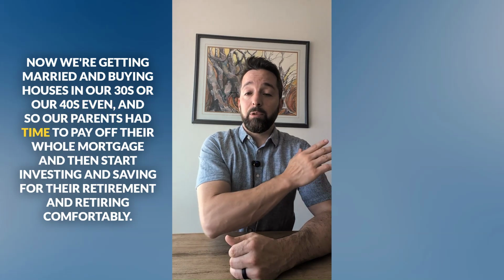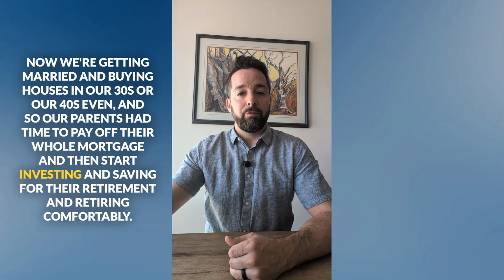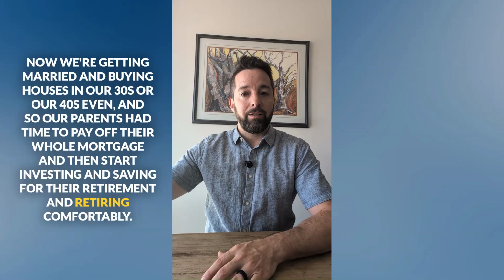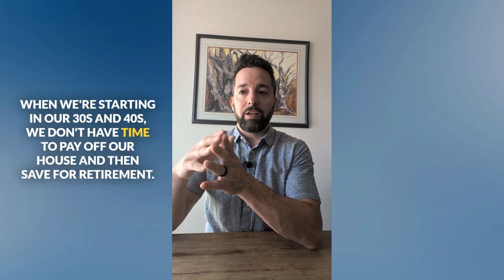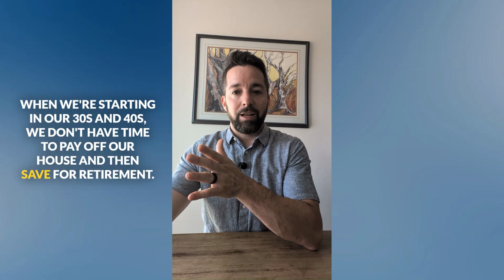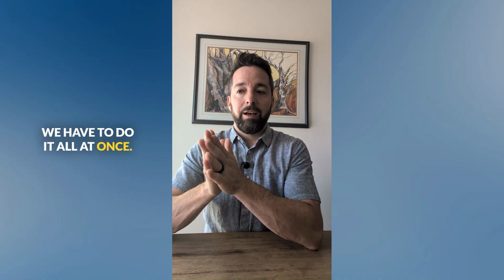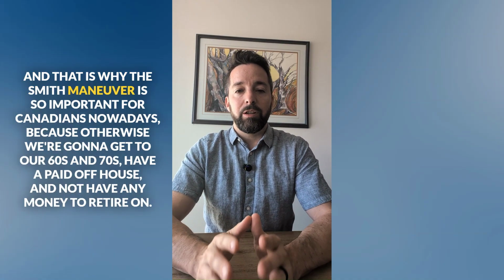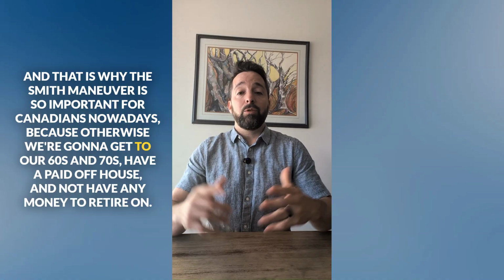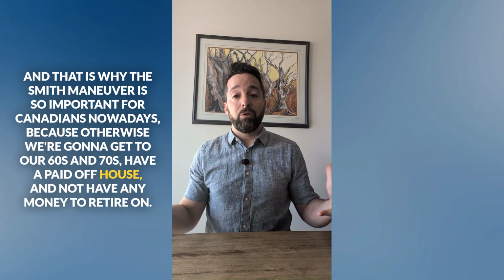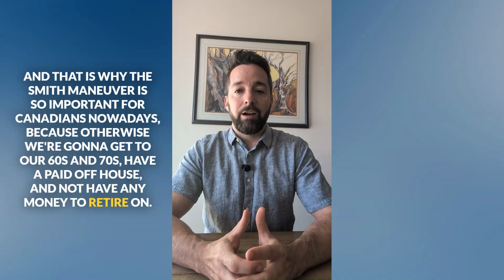And so our parents had time to pay off their whole mortgage and then start investing and saving for retirement and retiring comfortably. When we're starting in our 30s and 40s, we don't have time to pay off our house and then save for retirement. We have to do it all at once. And that is why the Smith Maneuver is so important for Canadians nowadays, because otherwise we're going to get to our 60s and 70s, have a paid off house, and not have any money to retire on.